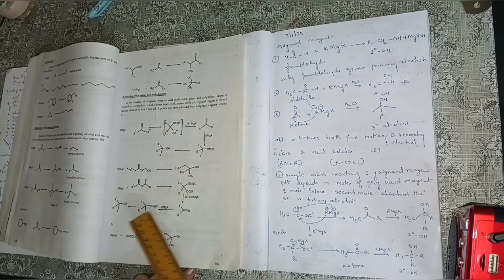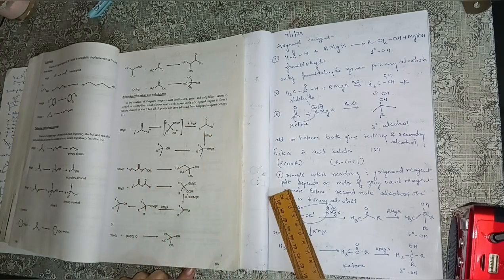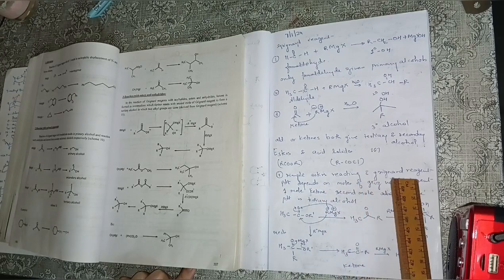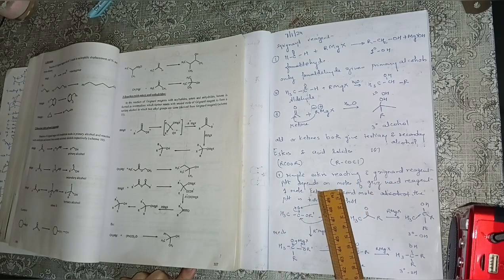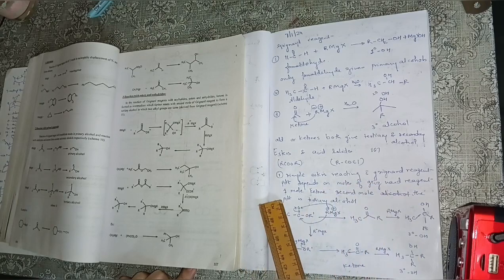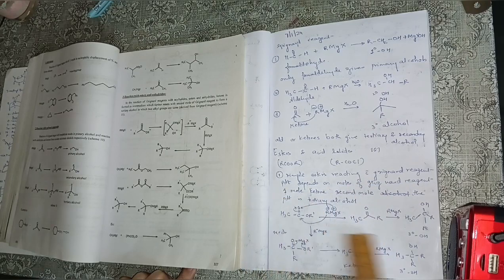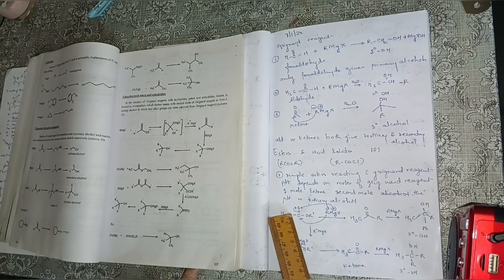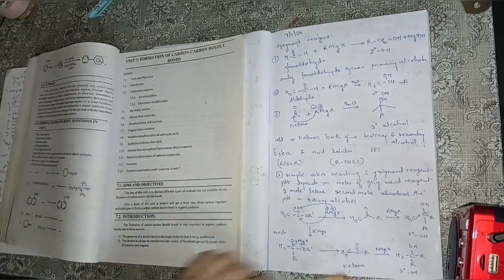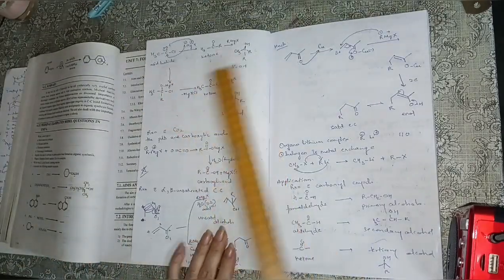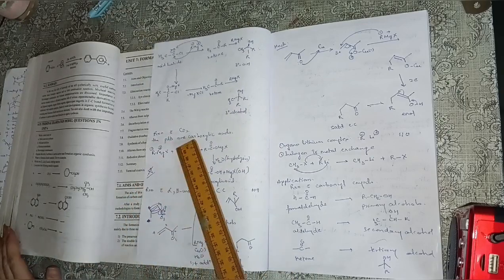This is the reaction. Simple esters reacting with the Grignard reagent, the product depends on the number of moles of reagent used. If 1 mole is used, ketone will be produced. When the next mole of reagent is used, alcohol is produced. That is tertiary. Now this is the reaction and this is the way it proceeds, the mechanism.